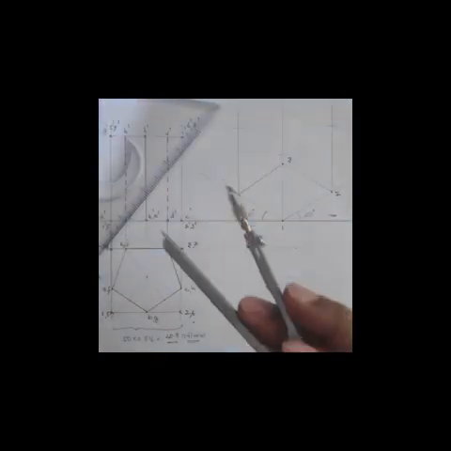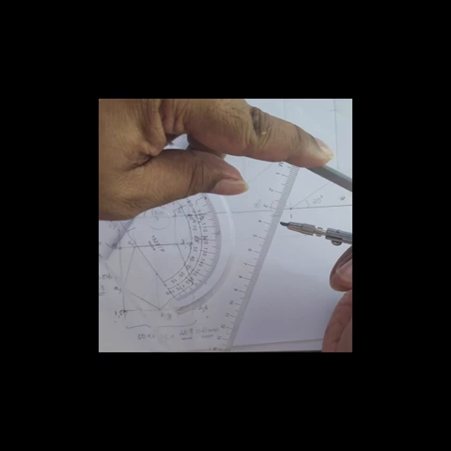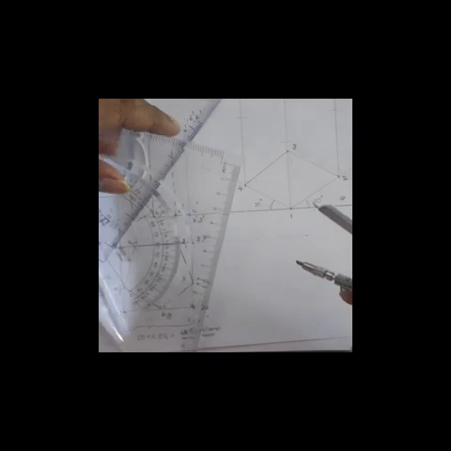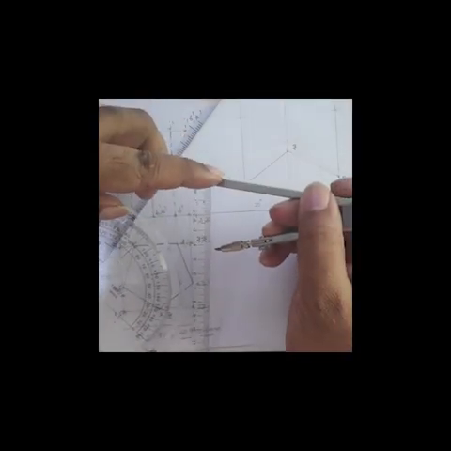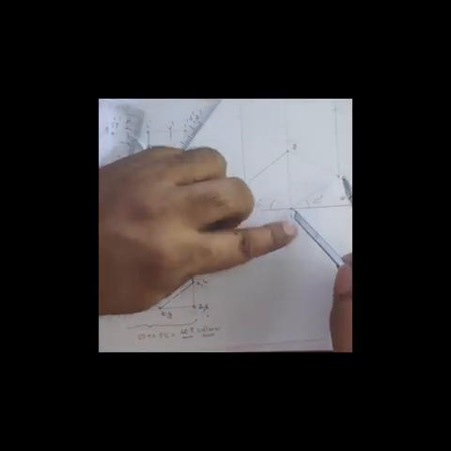This is 41 mm. Edge 1, 2 is 41 mm. This distance must be 41 mm.